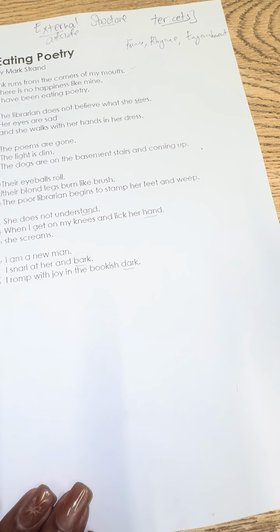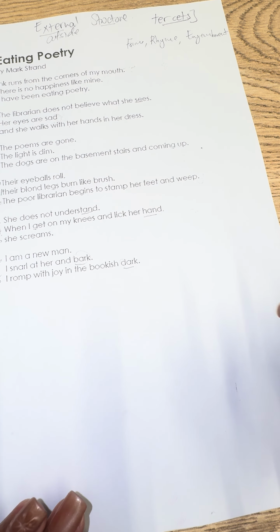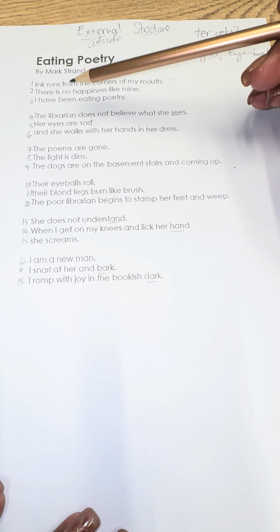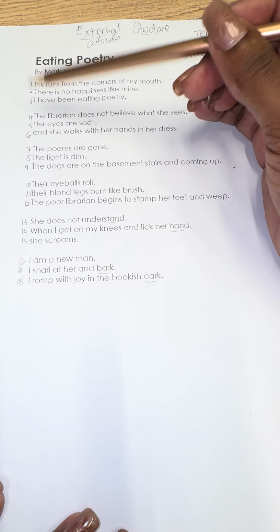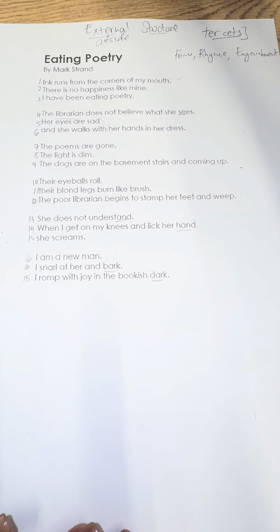You'll notice the setting of the poem is in the library. It is mentioned, for example, in stanza 2, when they speak about the librarian. We already know that we typically find the librarian in the library. So now let's look at each line.